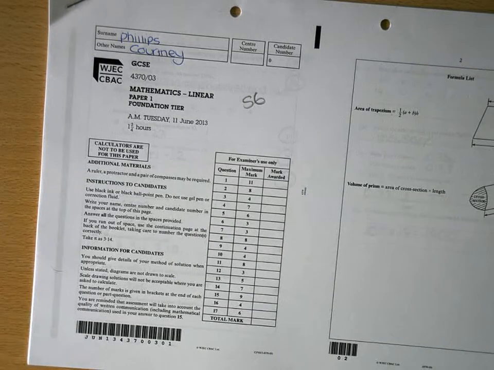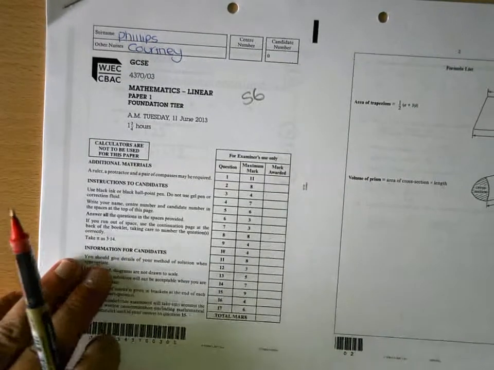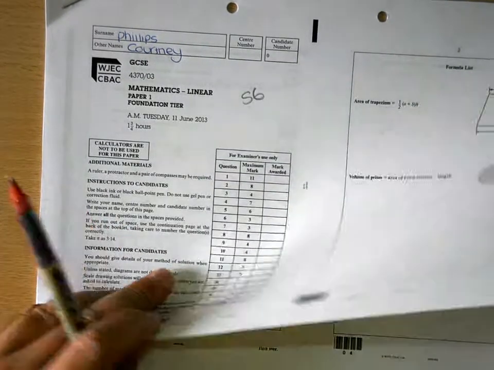Okay, Courtney, so you did the foundation tier in the summer and you got a grade C, so that was good. You reckon you done 56 in this paper, which is not as good as you've done in the summer test and would just be below a grade C. So let's see whether you're being a little bit pessimistic on yourself or not.